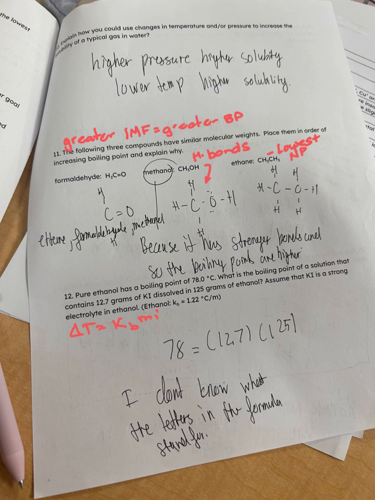So next page. You got this one right. Explain how you would use changes in temperature or pressure to increase the solubility of a gas. Higher pressure, higher solubility, lower temperature. Now, if it was a solid in a liquid, then it would be higher temperature. But for a gas, yes, it's lower temp. So apparently you knew that much. So that's good.